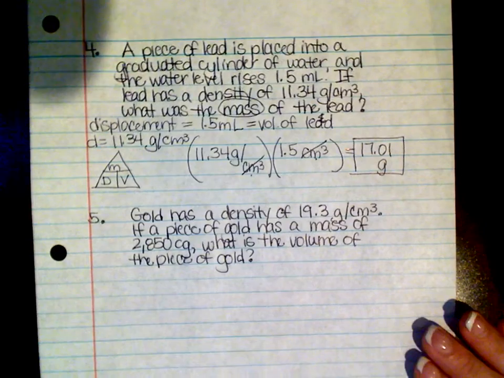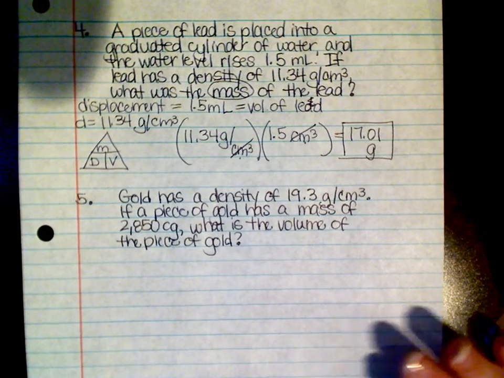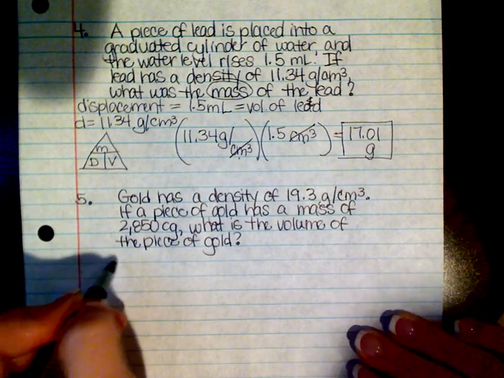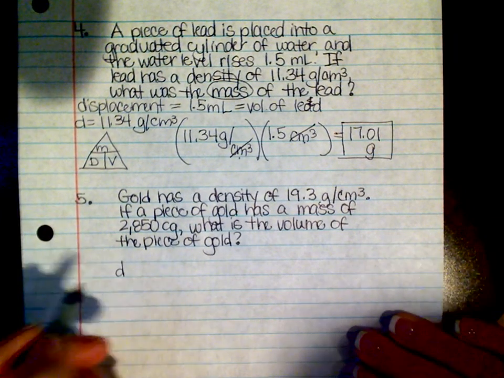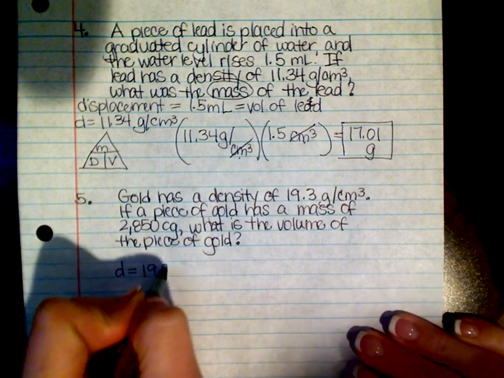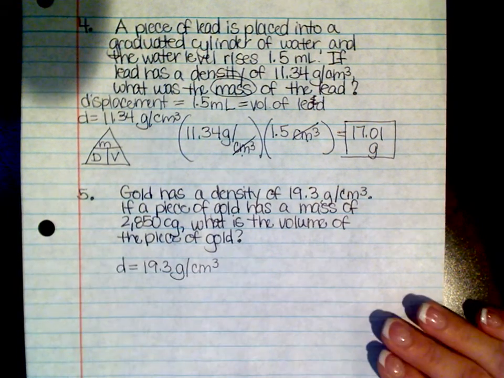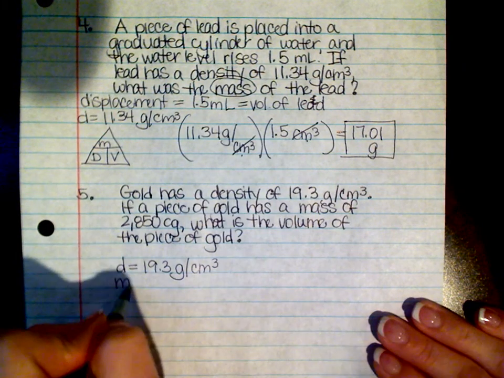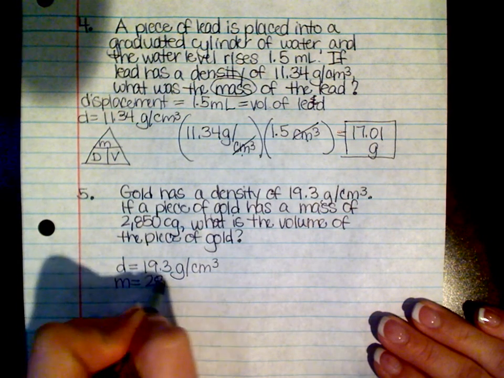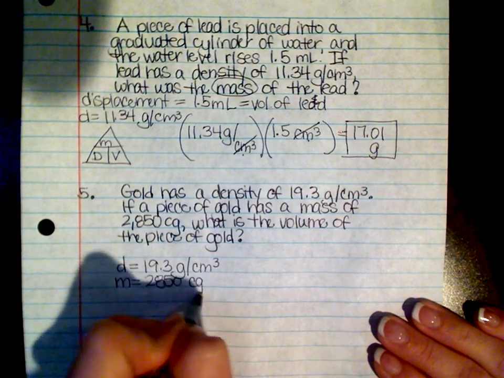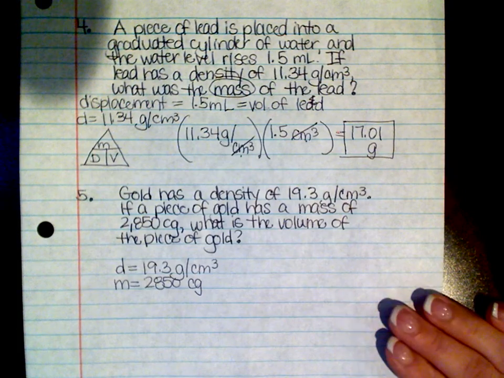All right, our final problem for review says gold has a density of 19.3 grams per centimeter cubed. If a piece of gold has a mass of 2,850 centigrams, what is the volume?